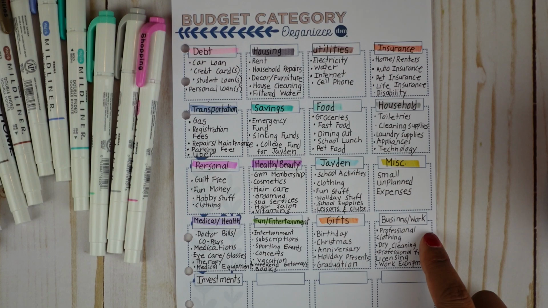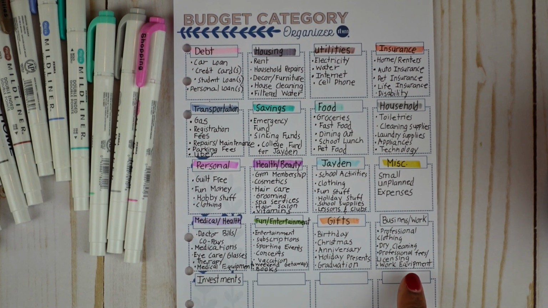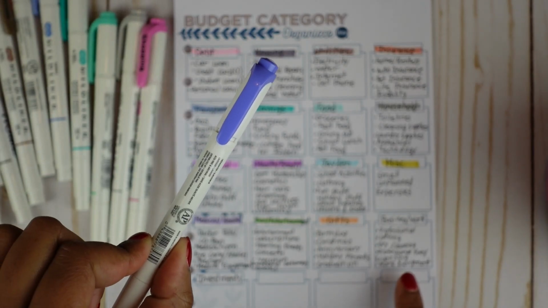My next category is business slash work. That category is going to include professional clothing, dry cleaning, professional fees or licensing. So I do have to renew my teacher license every few years, so that would go under that category. And work equipment or tools will go under business slash work. That is a new category that I did add at the last minute, so let me get a color for that. We will color it the dark purple.